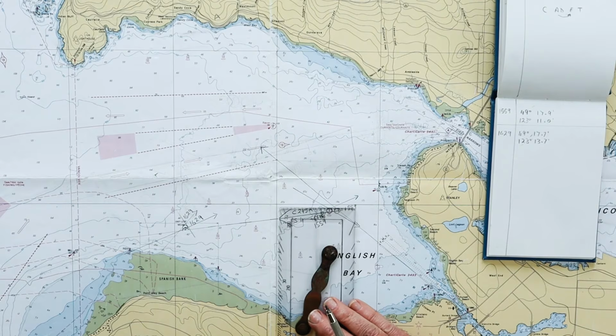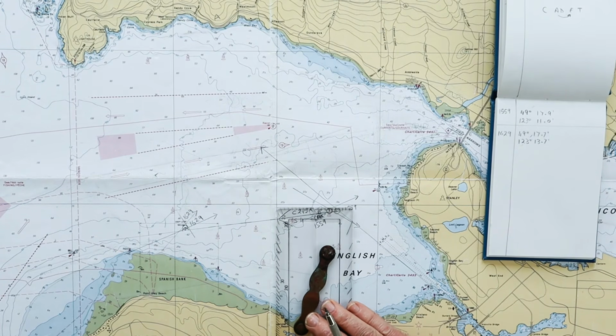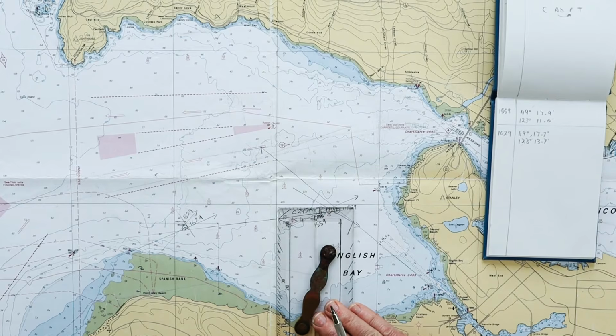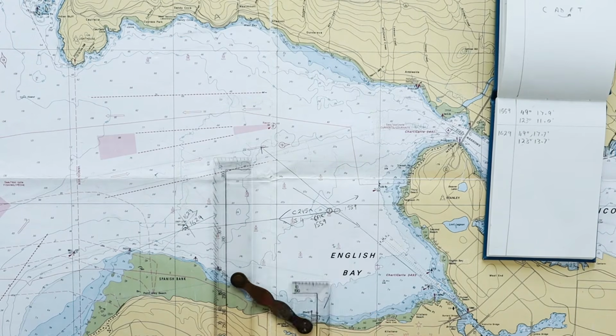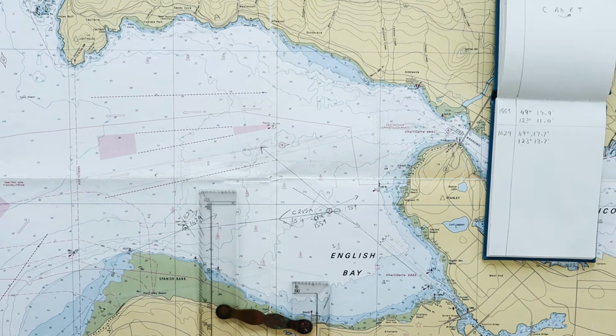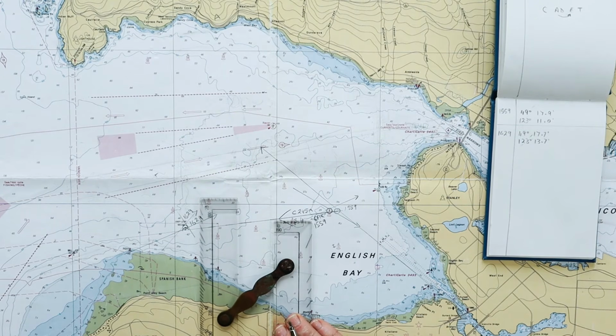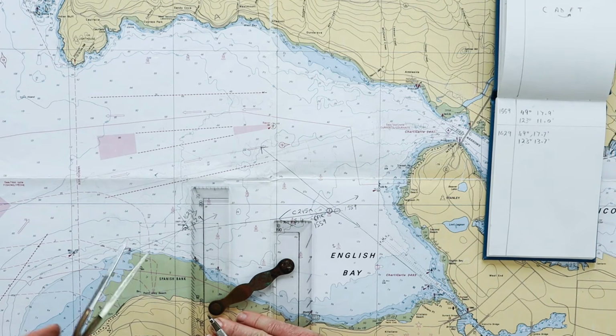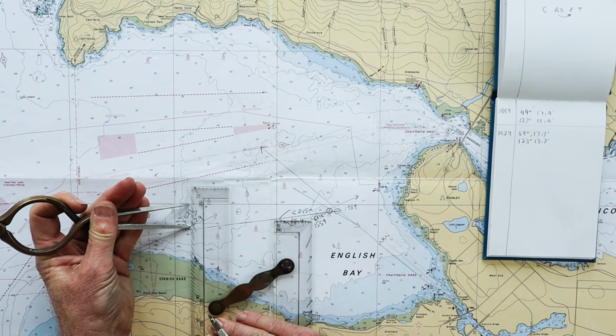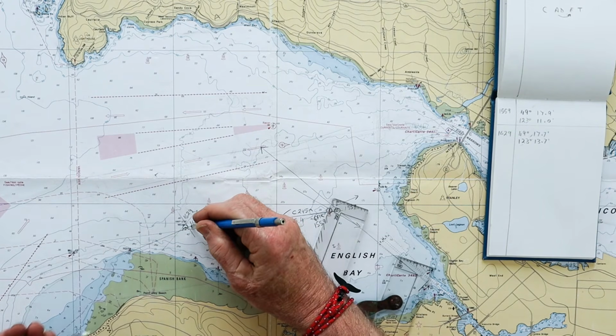So I'm going to work my parallel rules. And you can see how they shift around. So there's a bit of a problem. So we're going to go to 13.7. So there's 13.5. I need to move them up a bit more. So 0.5, 0.6, 0.7 right there. And then I measure down from there, and there is my GPS fix for 1629.